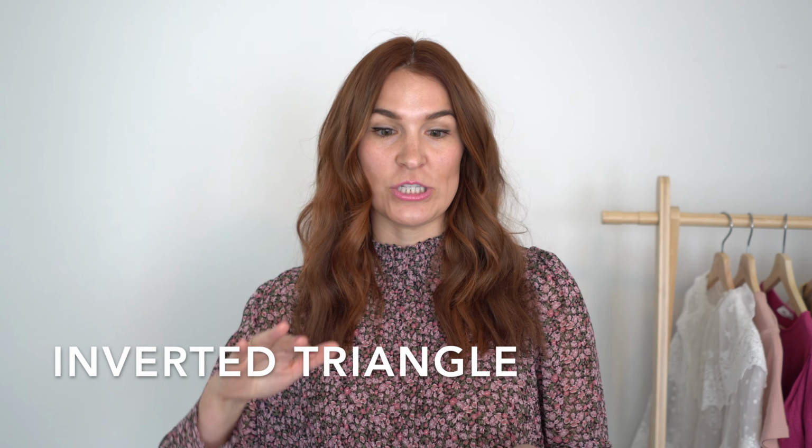The next body shape is the inverted triangle. So it is just taking that triangle and flipping it over. This is going to be your most athletic looking silhouette because it is defined by broader shoulders, a broader back, and a larger chest. And then you are going to narrow in at the waistline. Once again, I'm not gonna get all mathematical on you, but if your shoulders are 2 or more inches wider than your hips, or your chest is 4 or more inches wider than your hips, then you are gonna fit into this inverted triangle body shape.